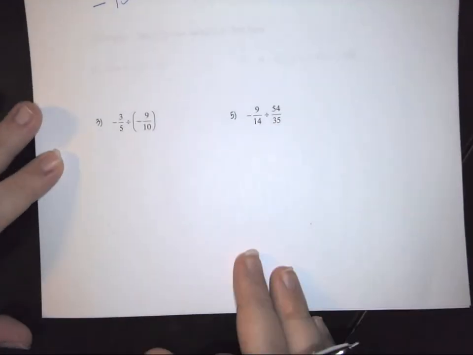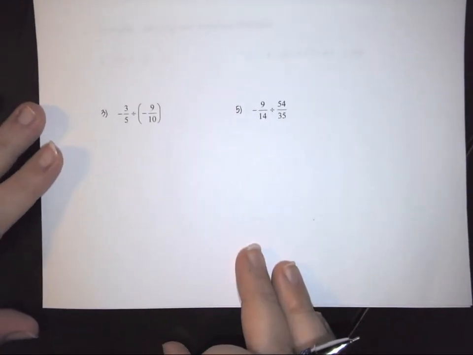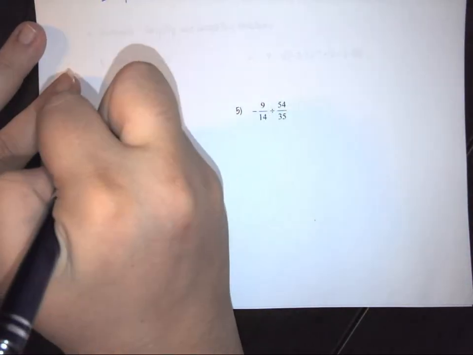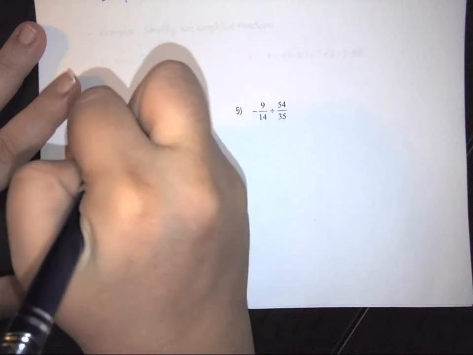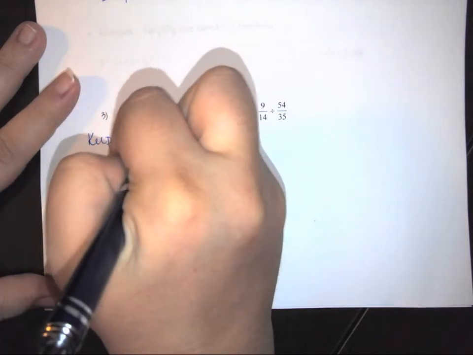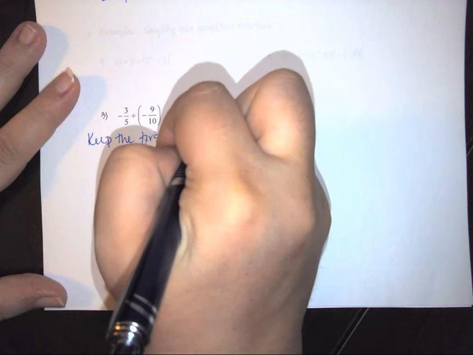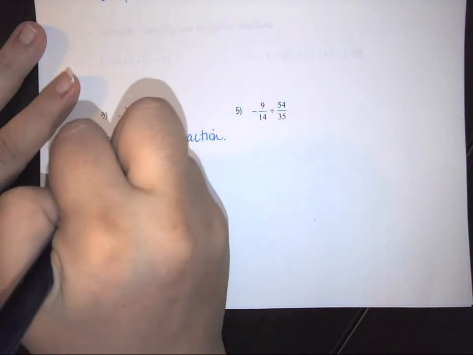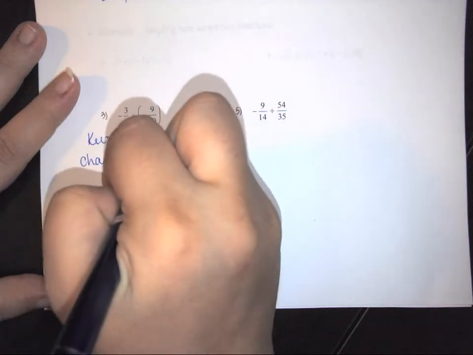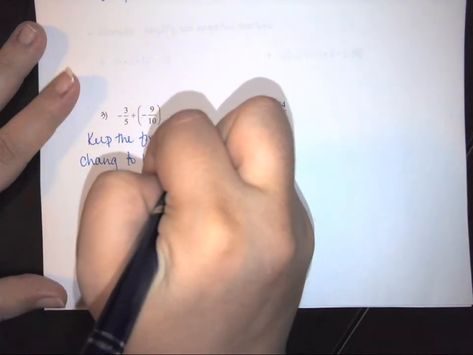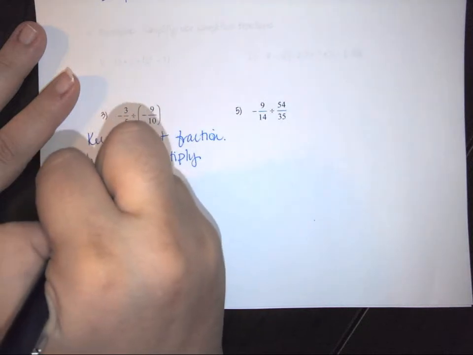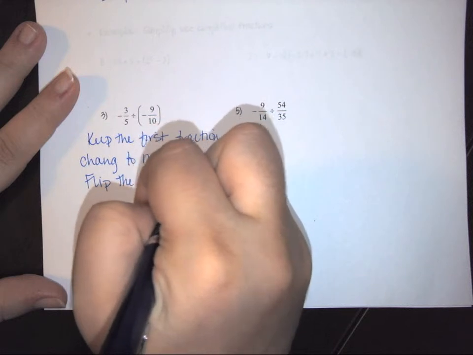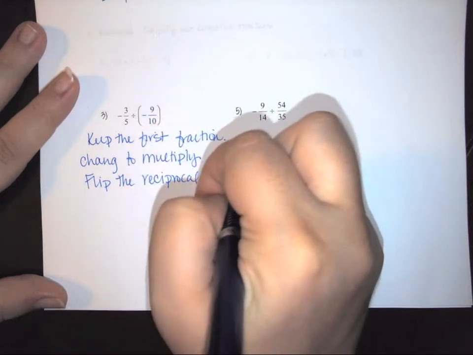Where things become a little bit fun is when I have fraction divided by fraction. So what we have to remember here is the rule, and the rule says you're going to keep the first, you are going to change to multiplication, and you are going to flip the reciprocal of the second.